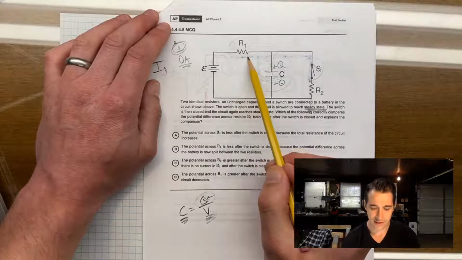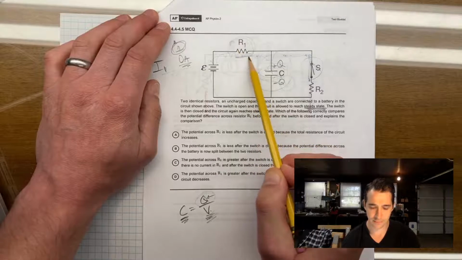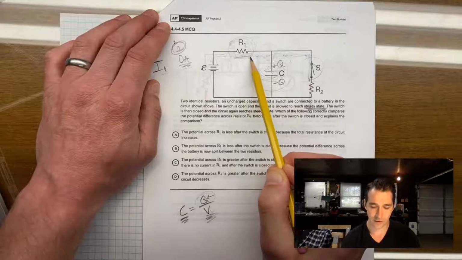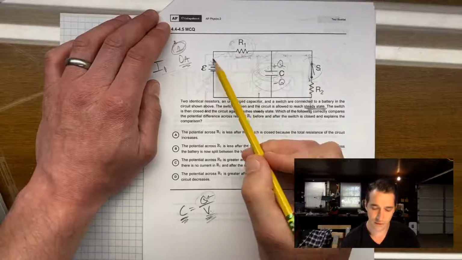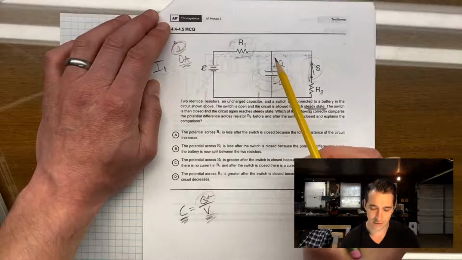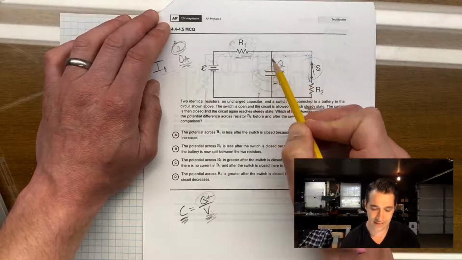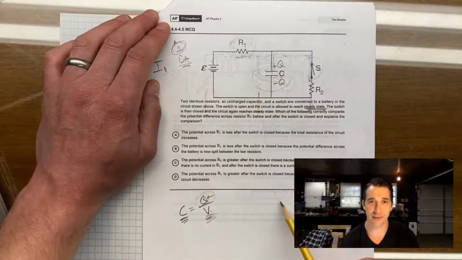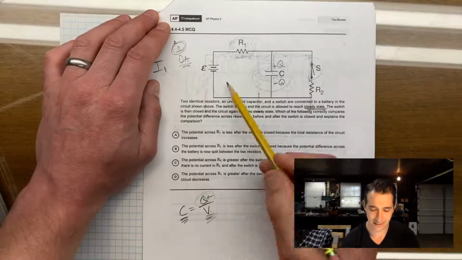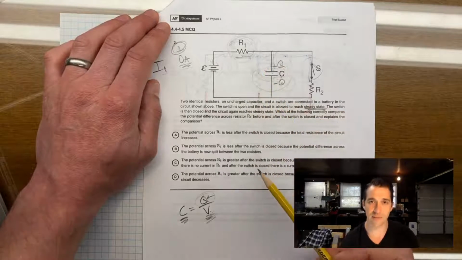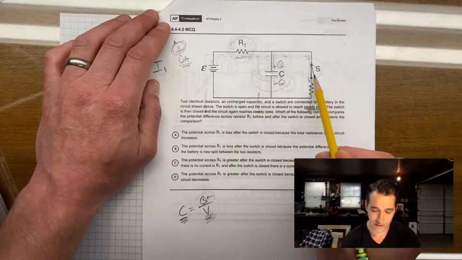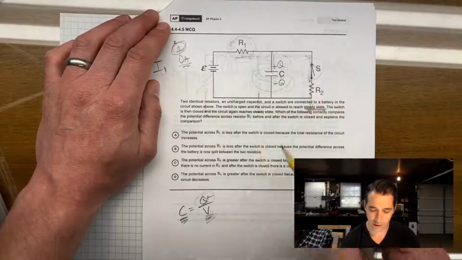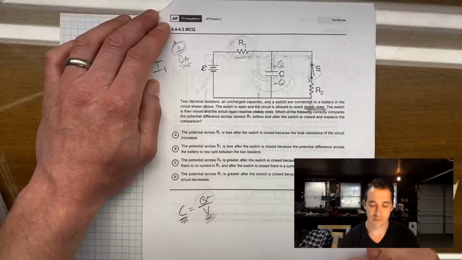And this resistor has some amount of current in it, which means it's using some voltage. So the voltage that gets to this side of this resistor is different than what's attached to my battery. It's a little less because this is using some of that voltage. Now, if we close this switch, our current of our whole system will change, right?